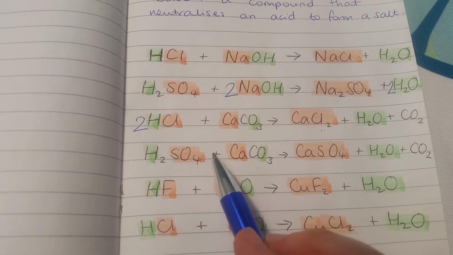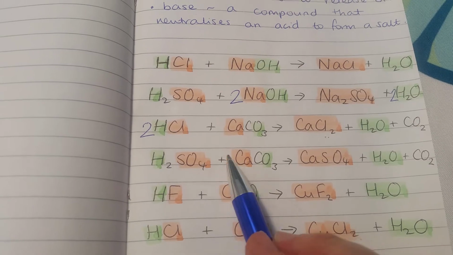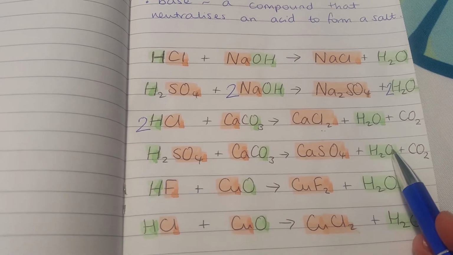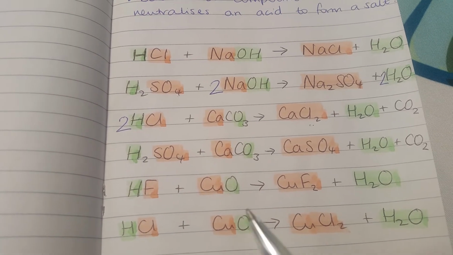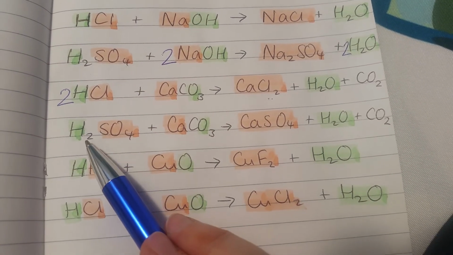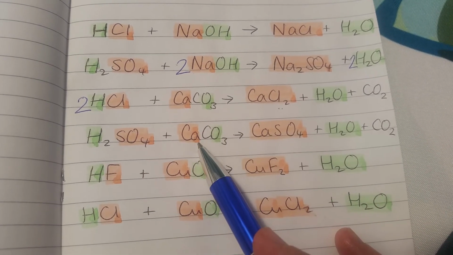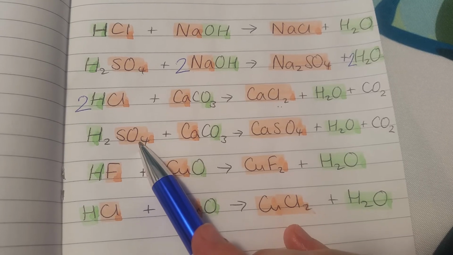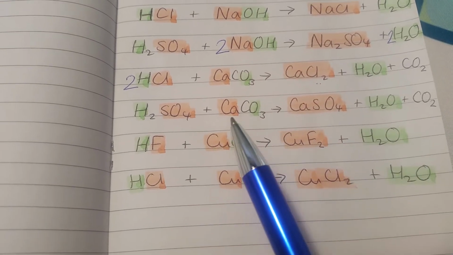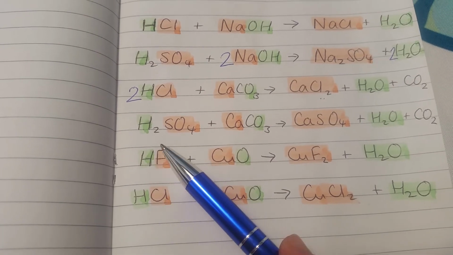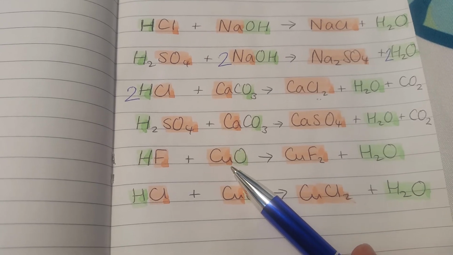Next one, sulfuric acid and calcium carbonate, same thing again. The salt, first bit of the base, last bit of the acid. The water comes from the oxygen from the base and the hydrogen from the acid. Is it balanced? Let's check. 2 hydrogens here, 2 there, 1 sulfate there, 1 calcium, oxygens, 4, 5, 6, 7, 4, 5, 6, 7, that's balanced. Now this is hydrofluoric acid, and we've got another base, copper oxide.